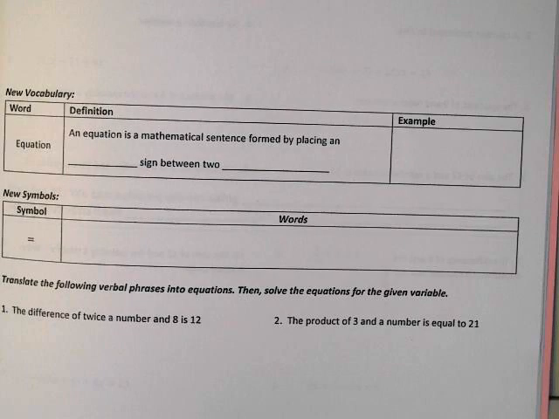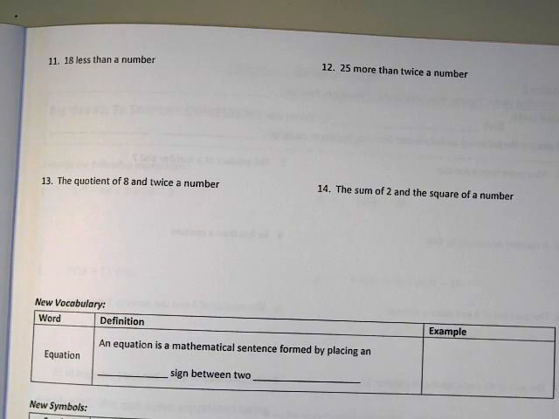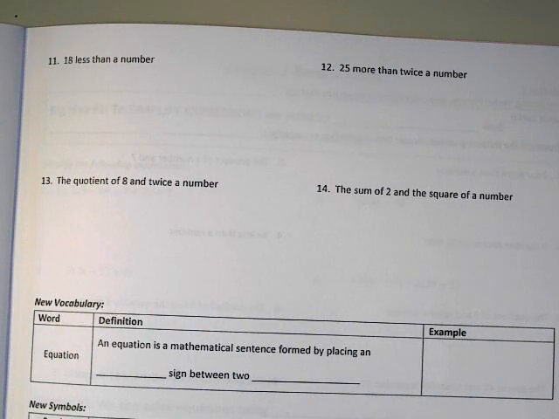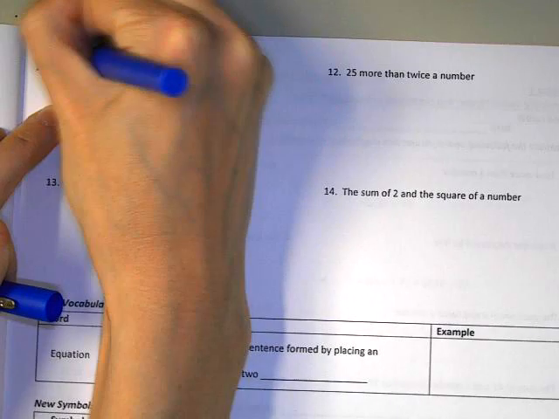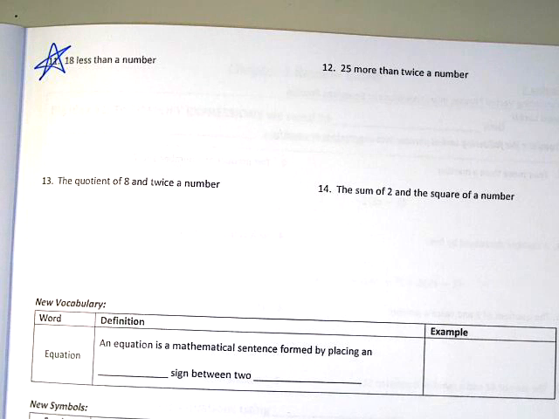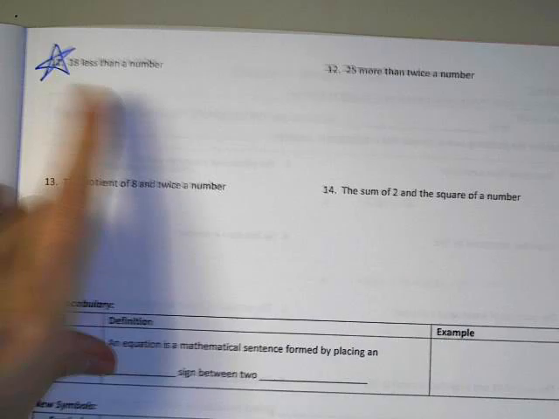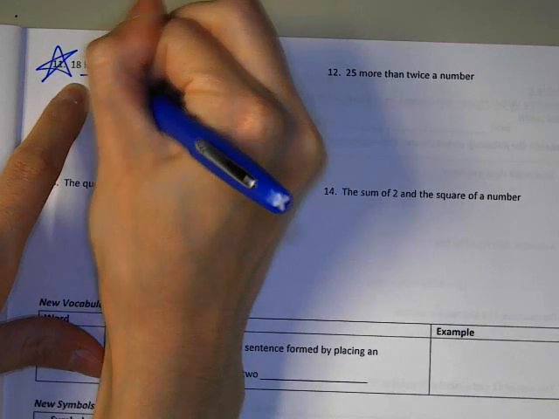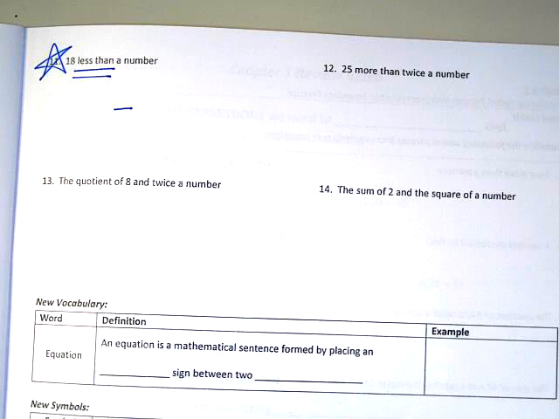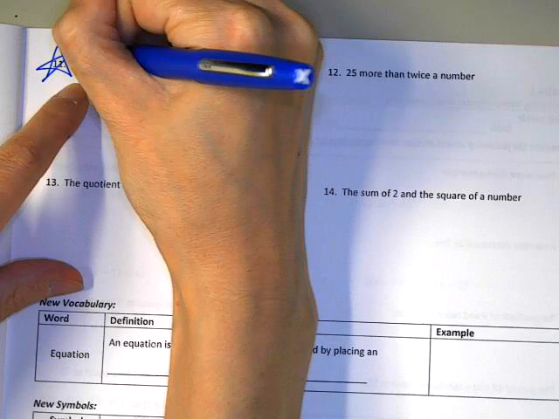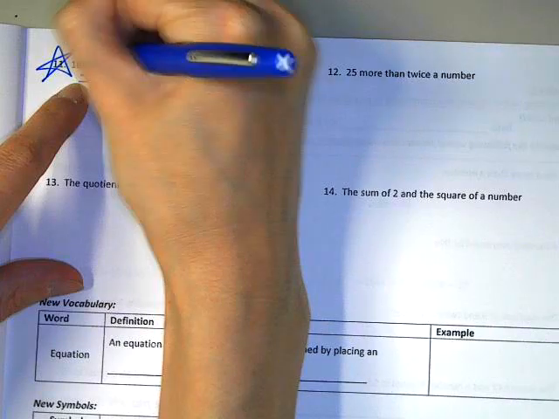All right, let's keep going. Now, I hope you guys have paused and tried some of these on your own. You're not just copying me doing these. 11. Here is the most missed one. This is the one people get wrong the most. Whenever it says less than, we know it means subtract, but the order actually flips.